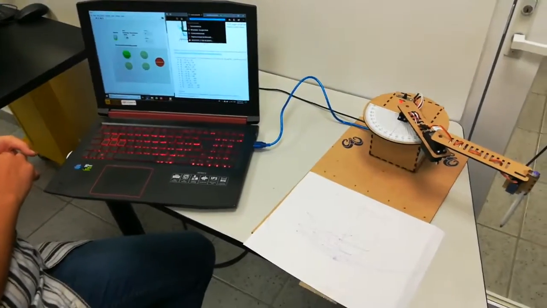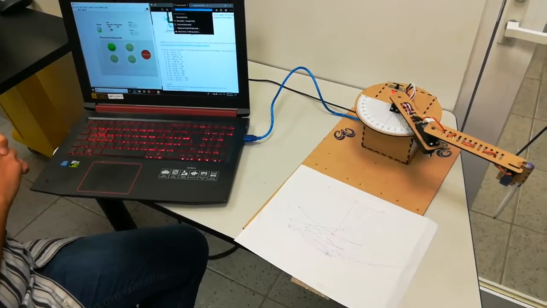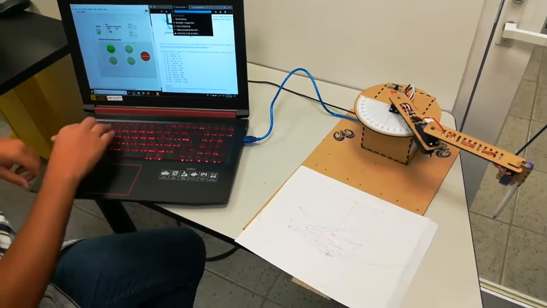So now we're going to see the next pair of angles, which are theta 1 minus 45 degrees and theta 2 that is 0 degrees.